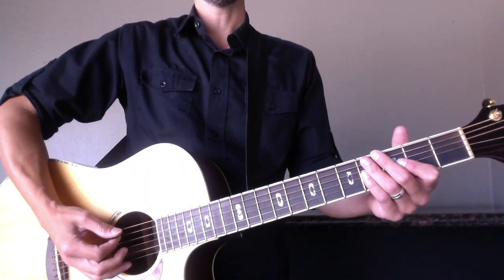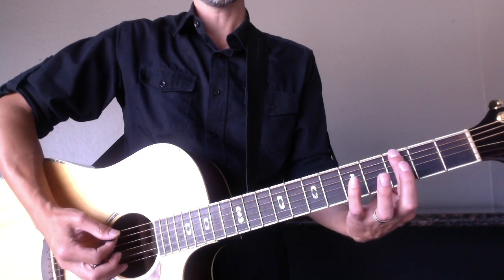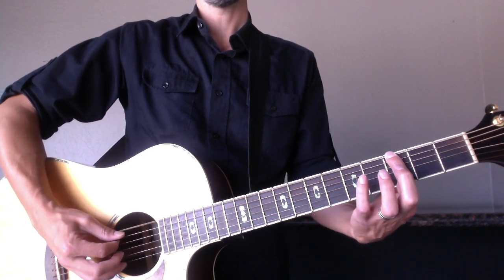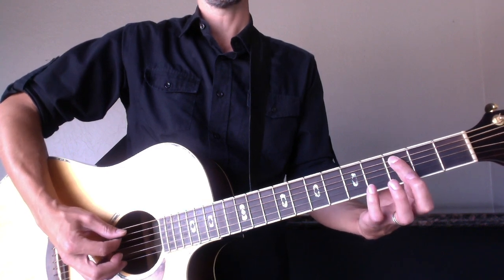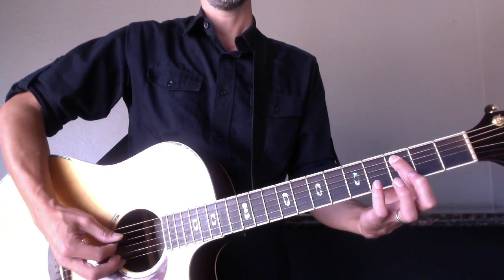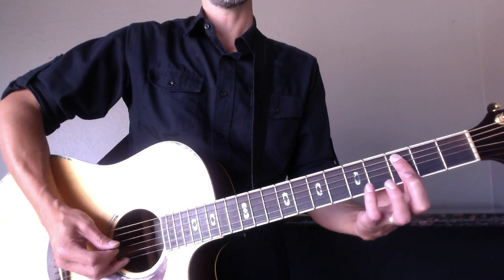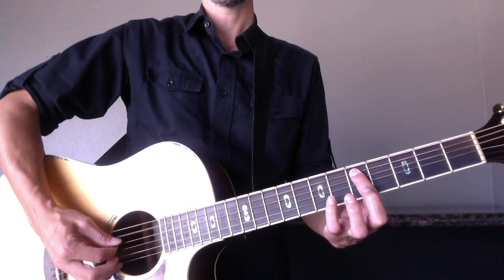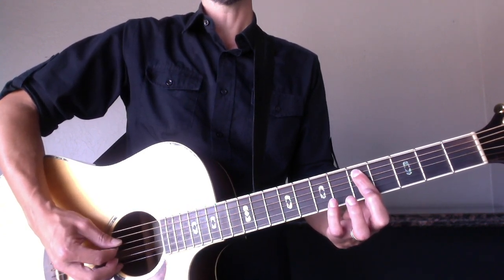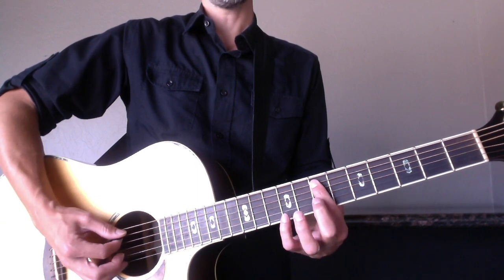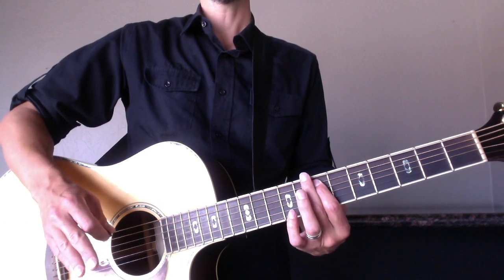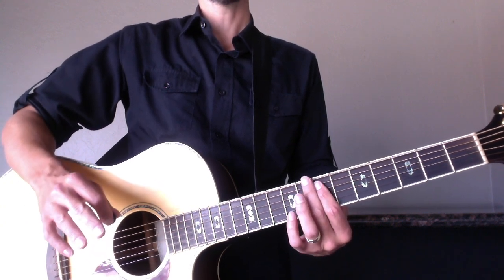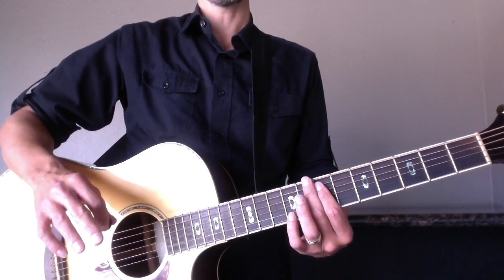The G note is on the 6th string, 3rd fret. The C note is on the 5th string, 3rd fret. The D note is on the 5th string, 5th fret. And the E note is on the 5th string, 7th fret. Now, as long as your guitar is tuned properly, those notes will always stay the same.